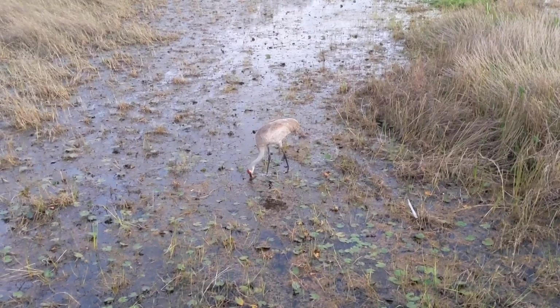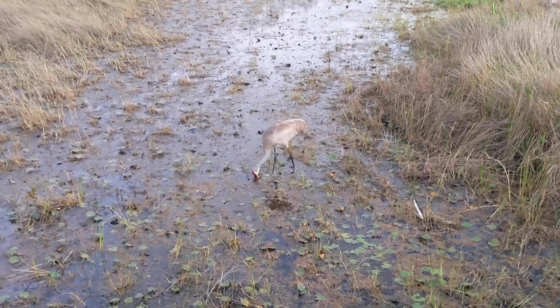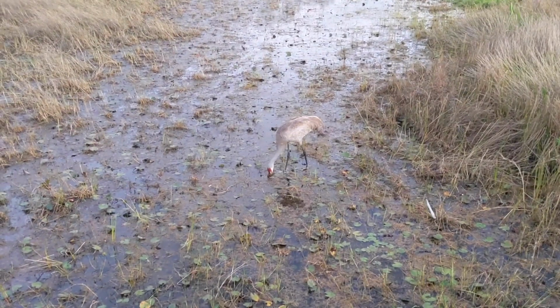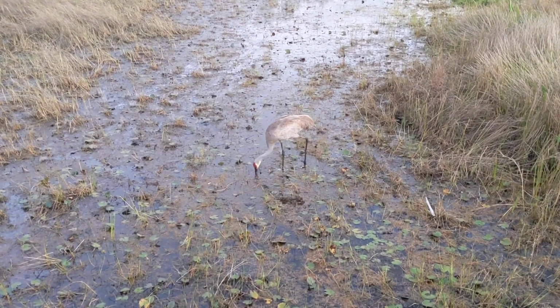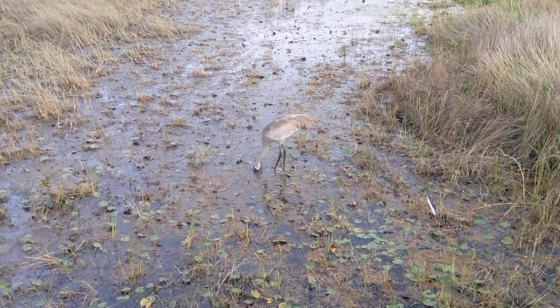Alright, the next space we're going to check is right here down this pier. And oh wow, we've spotted a sandhill crane. This is actually the second time I've seen a sandhill crane right here in this space, so I was pretty lucky that we've gotten to see one today.